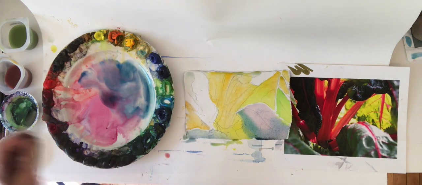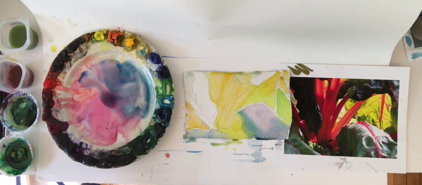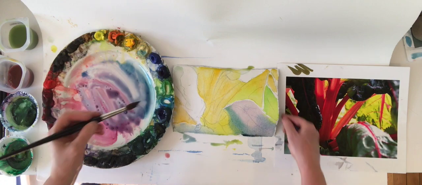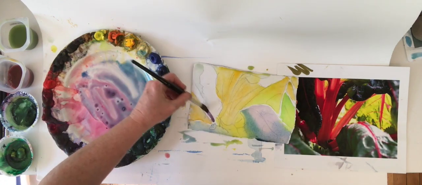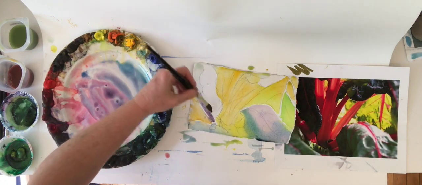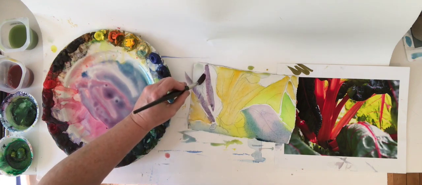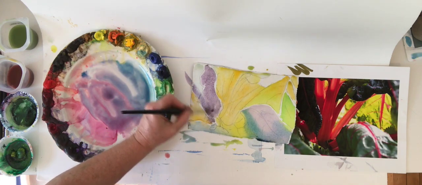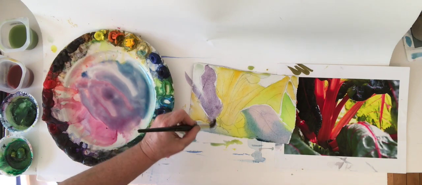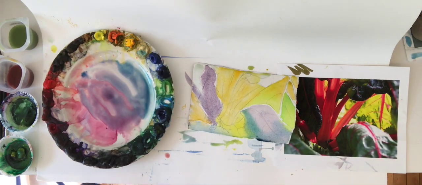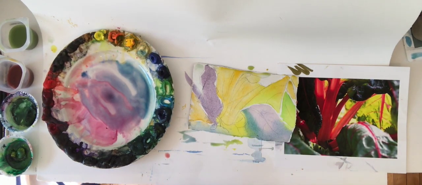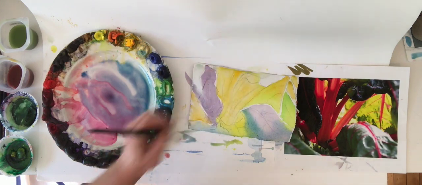And I'll come back to this later as well. But I think that would be a really fun way to lay in this painting. So I'm going to put this aside.